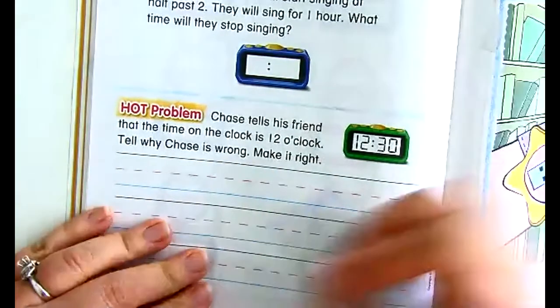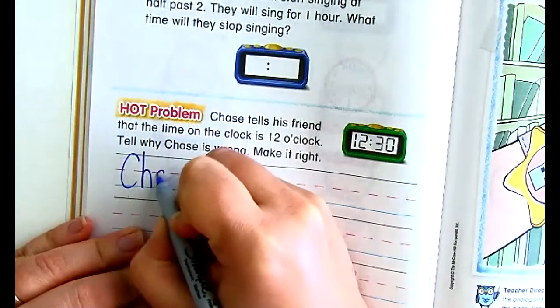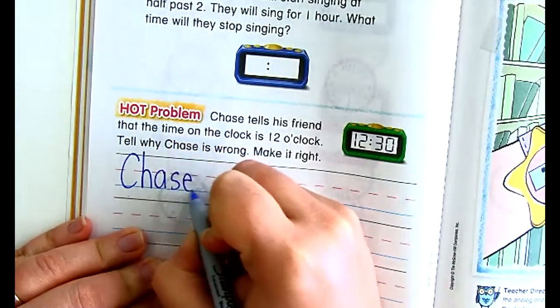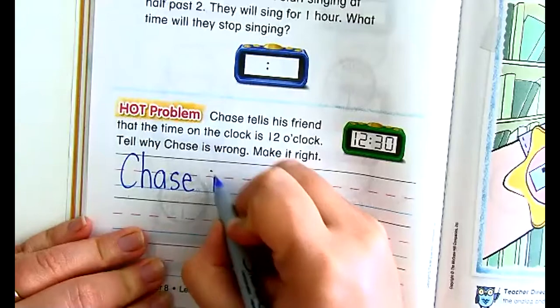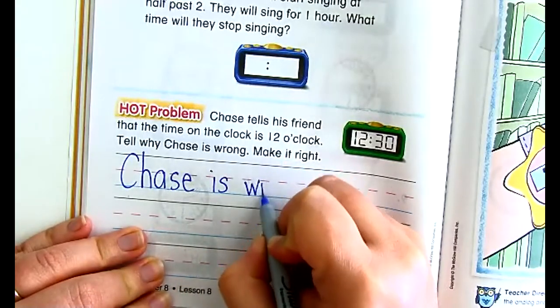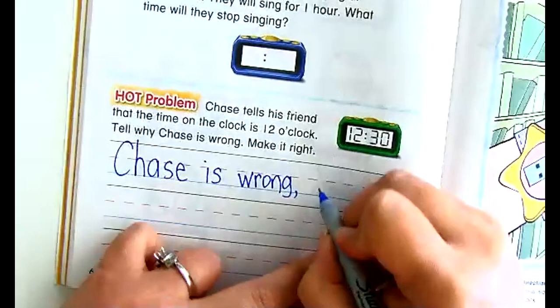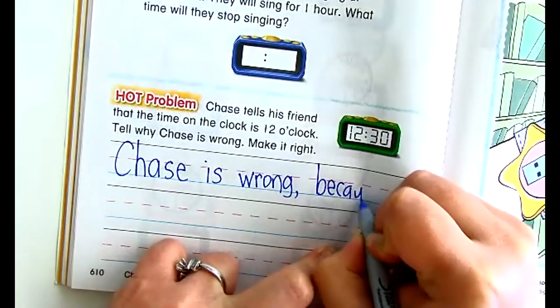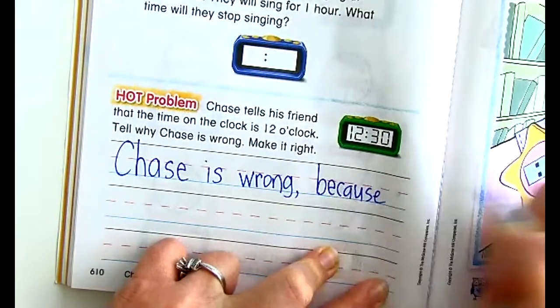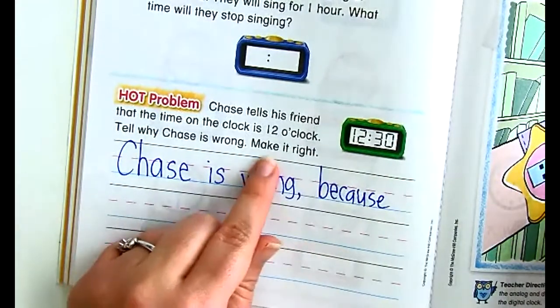Why is he wrong? Make it right. You can start this with "Chase is wrong because," remember, we can always pull the words from the question to start our sentence. Chase is wrong, comma, because. Please give me a nice detailed response. I want a complete sentence. Then don't forget to make it right.